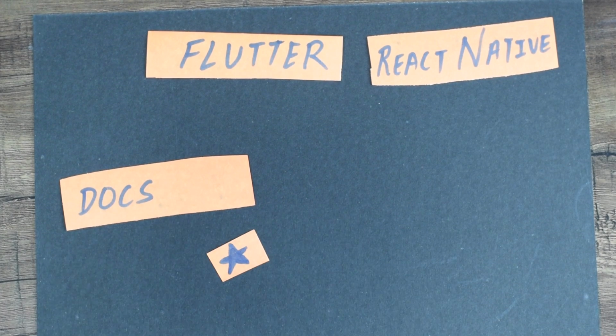Now in this, I would like to give my star to Flutter. The reason for that is that Flutter documentation is so well written. It's super amazing. While in React Native, we get so much less out of the box. That means we have to look into third-party documentation, which is not always so much fun. But again, this doesn't mean that the Flutter documentation is absolutely amazing.